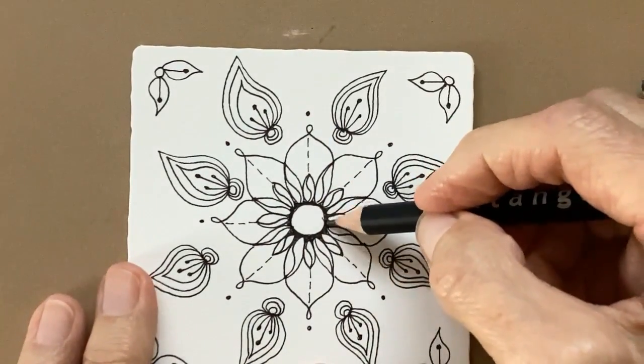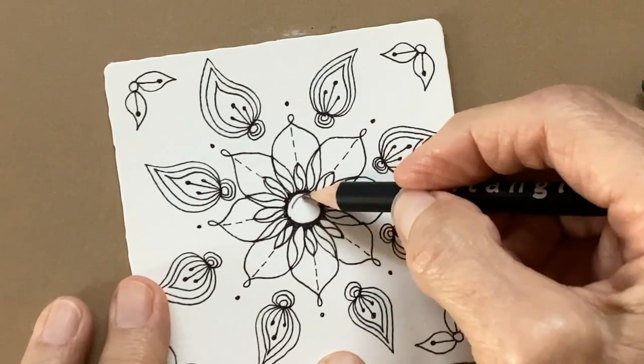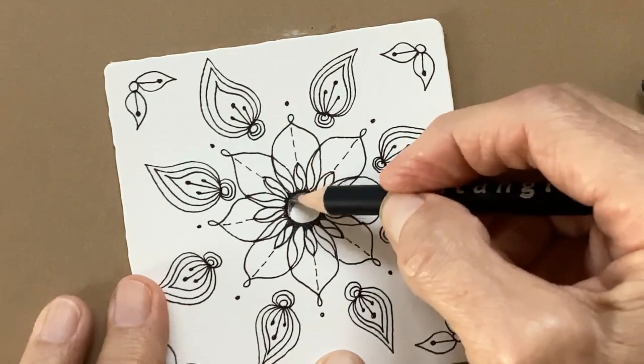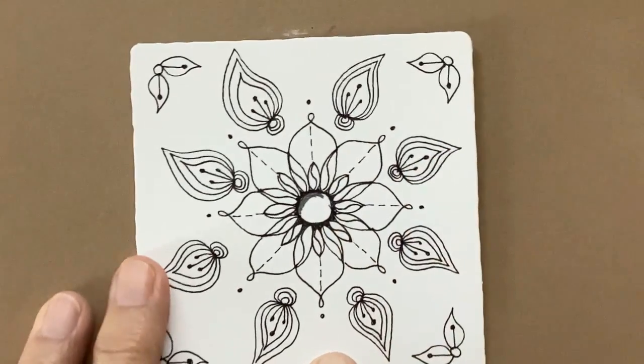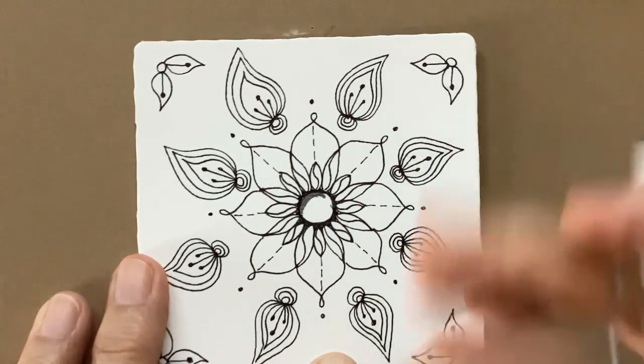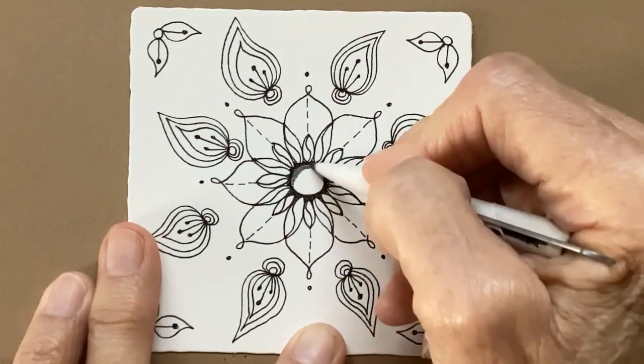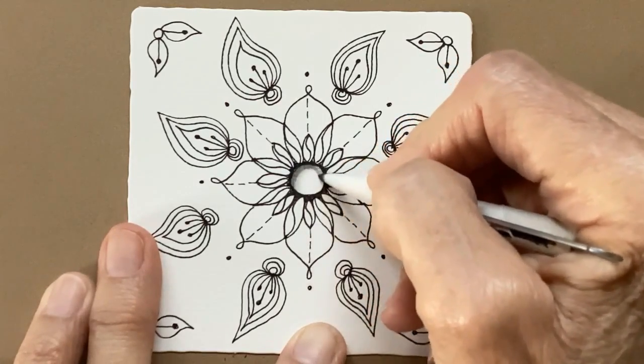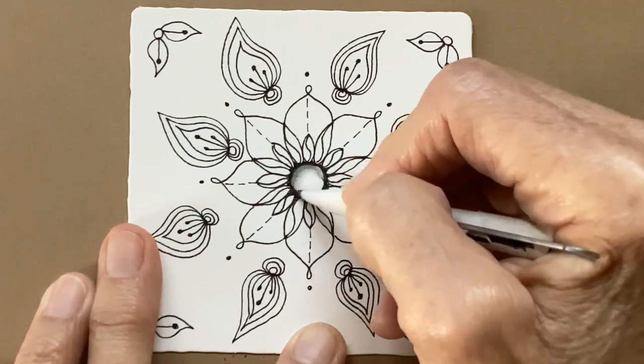So I think I'm going to go inside of this and just add some graphite up here at the top, and then soften it, and then just kind of keep coming down a little bit.